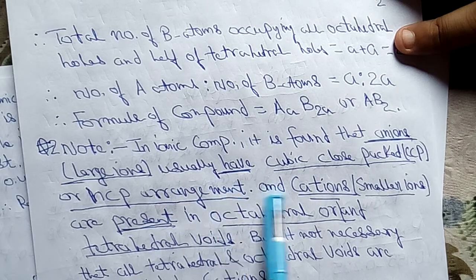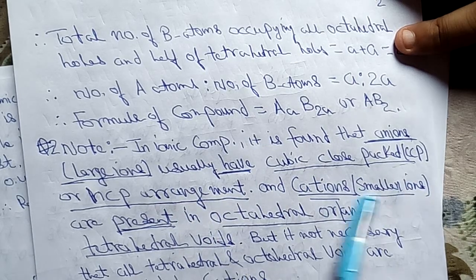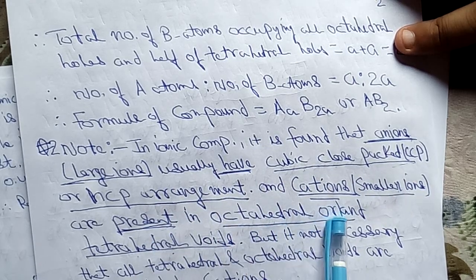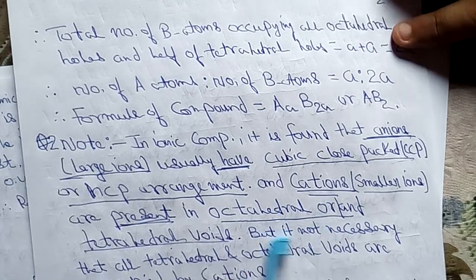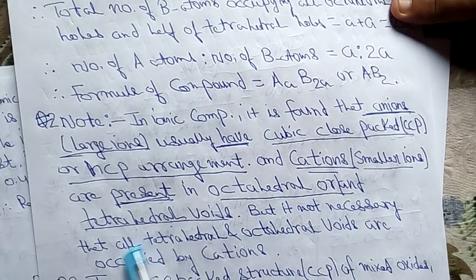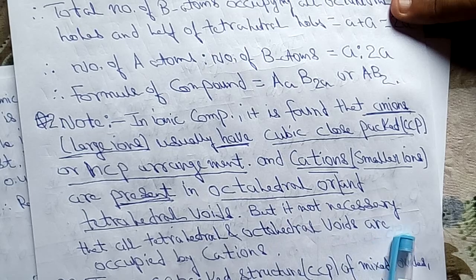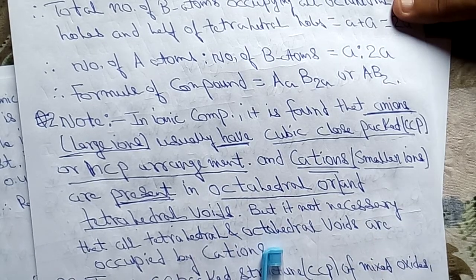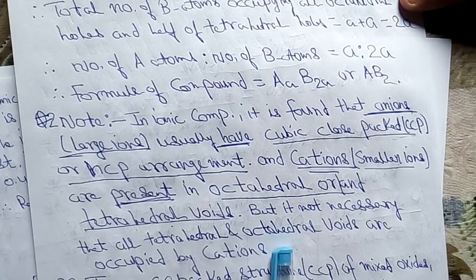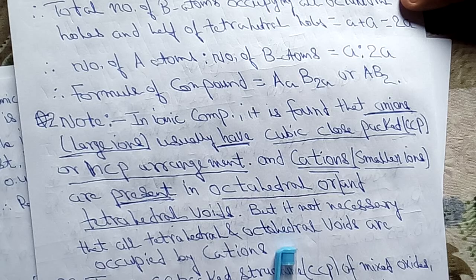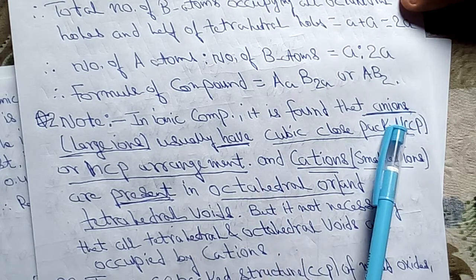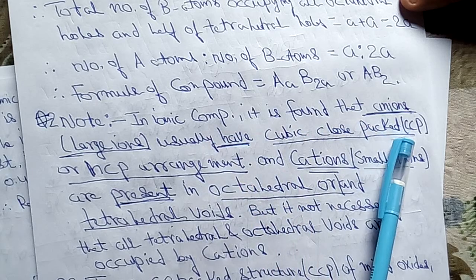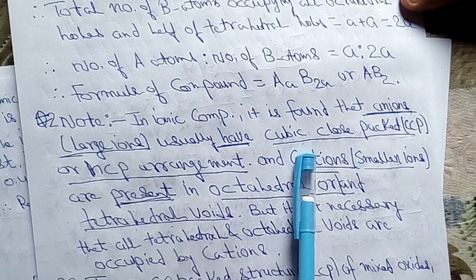But it is not necessary that all the tetrahedral and octahedral voids are occupied by cations. The voids can be vacant, but if a void is occupied, it will be occupied by cations only. Anions have CCP structure, so they are never found in the voids.